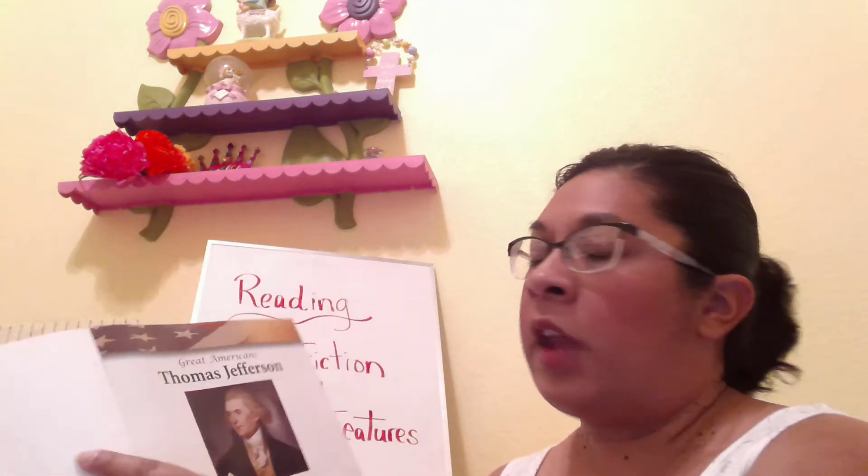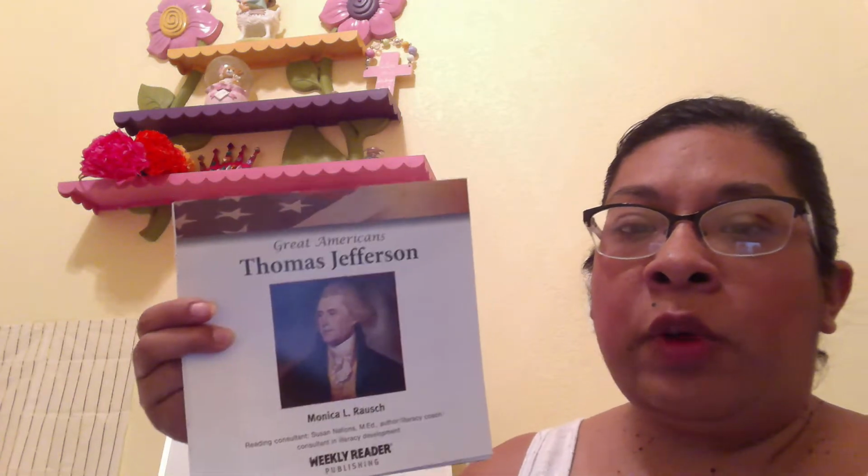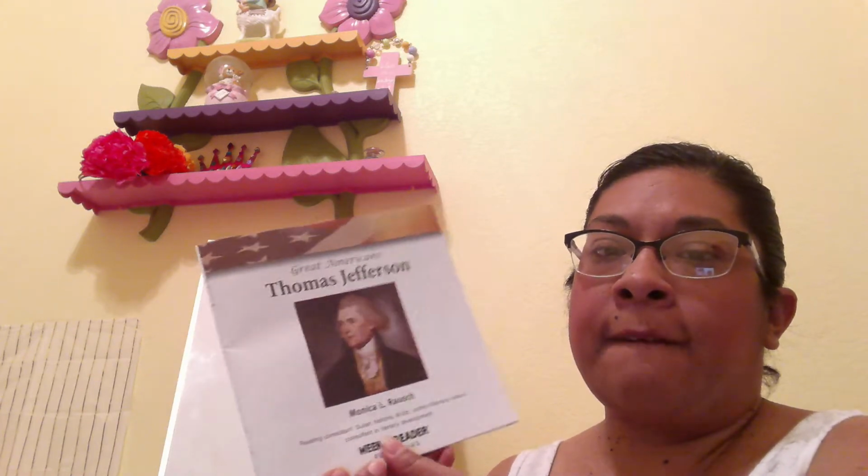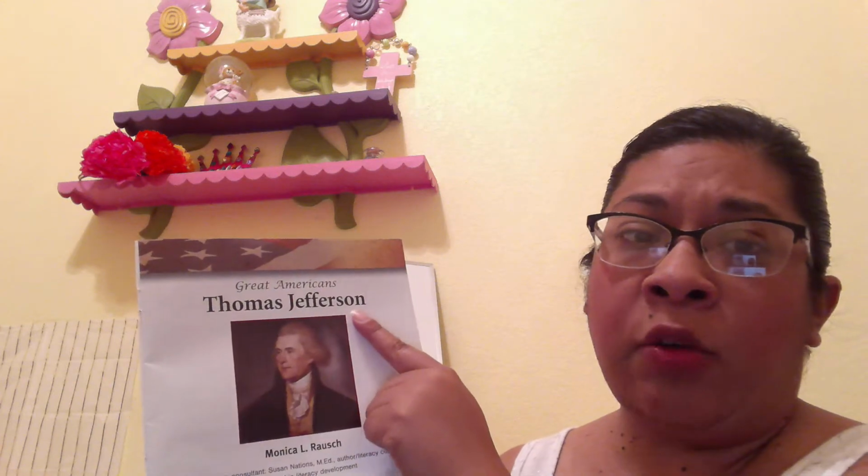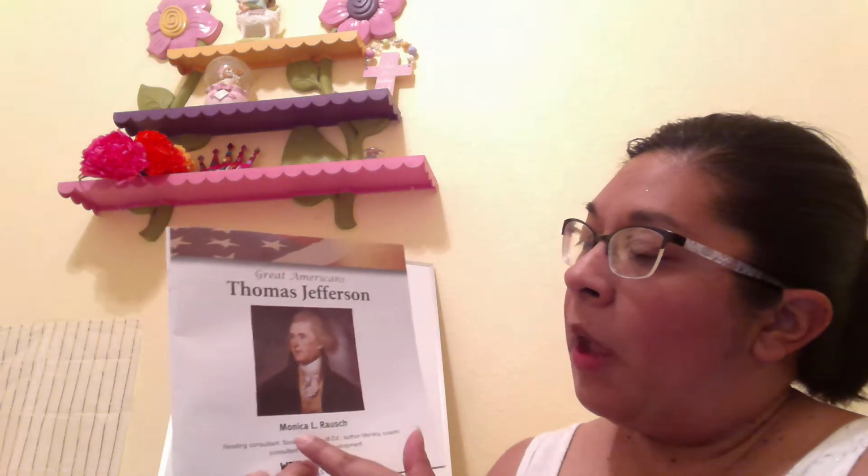Okay. Now, when we talk about text features, I'm going to be using this book, the nonfiction Thomas Jefferson, to explain or review, because we have already learned about text features in the class. This is just a review. So, of course, here's the cover page. Okay. Now, when we open up, here we would call this the title page. Now, in the title page, yes, you would find the title of the book or the text, but it would also give you the author who wrote it.